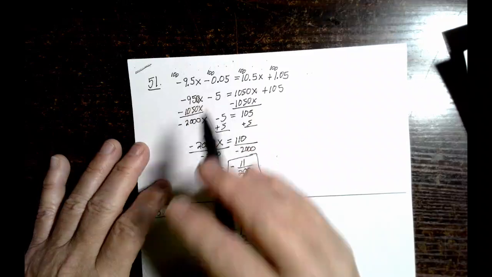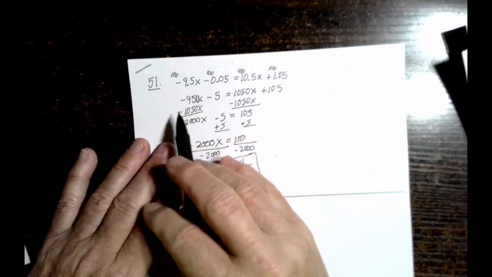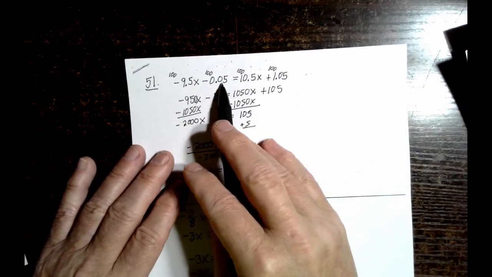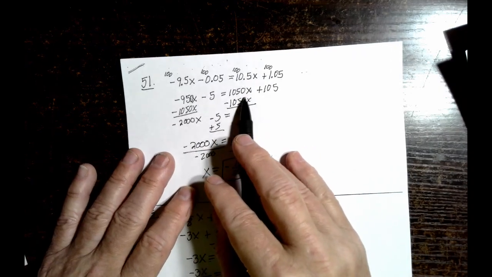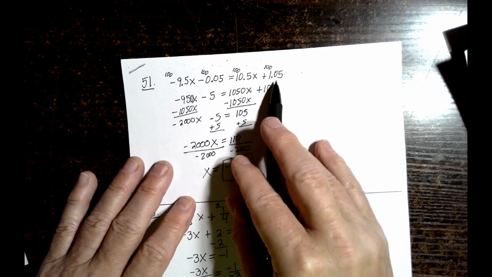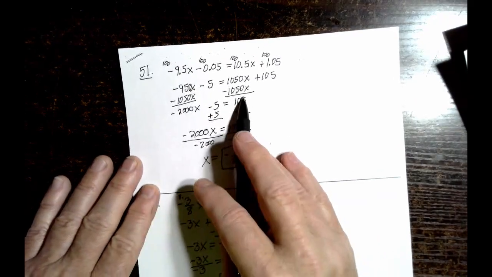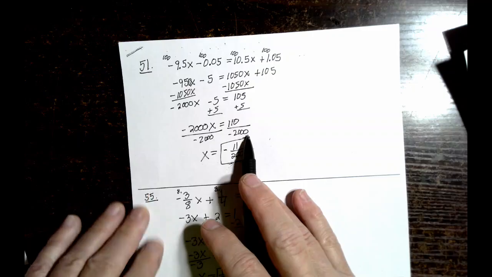This one has some numbers that have 1 or 2 decimal places, so to get rid of all the decimals you multiply by 100. So 9.5 times 100 is 950. 0.05 times 100 is just 5. 10.5 times 100 is 1050. 100 times 1.05 is 105. So now you subtract 1050x, you add 5, you divide by negative 2000.